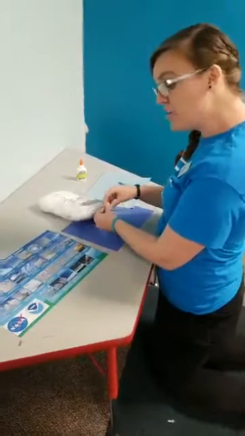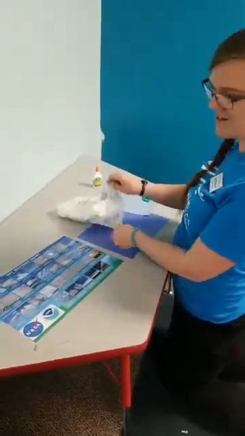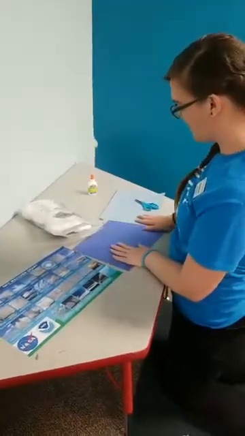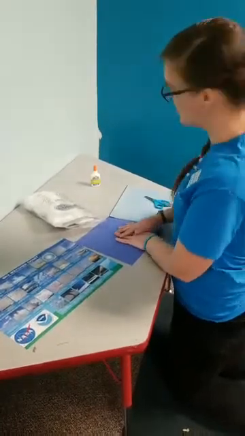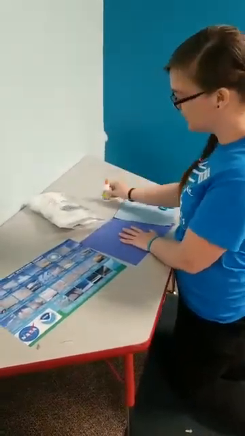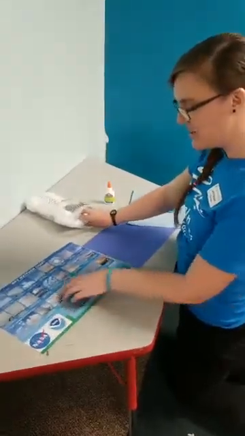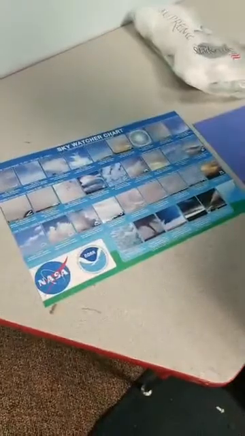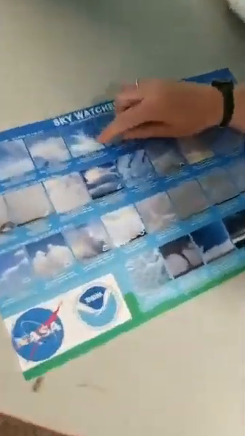Just choose one you like, and you can do as many as you'd like, so long as you have enough cotton balls. Now, all you need for this project is some blue construction paper, maybe some gray construction paper, glue, and cotton balls. So take a look at the different clouds. How are they the same as each other? How are they different?